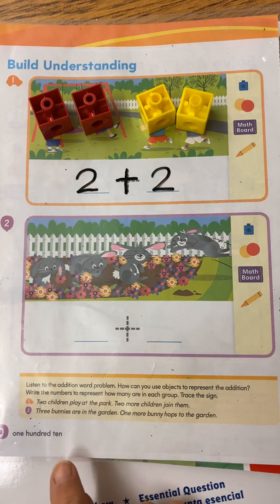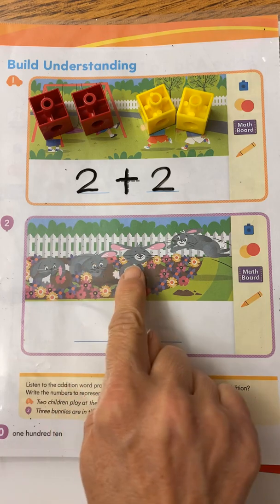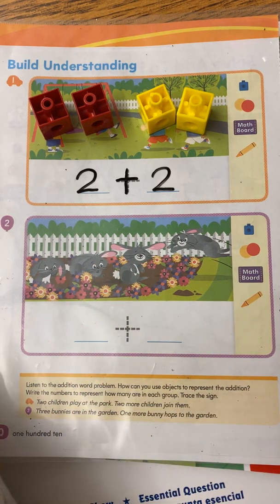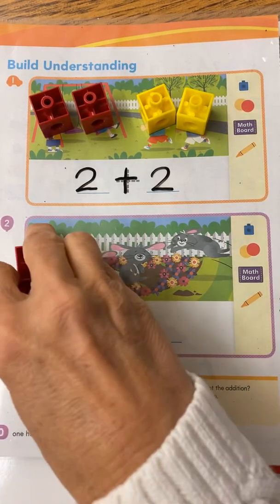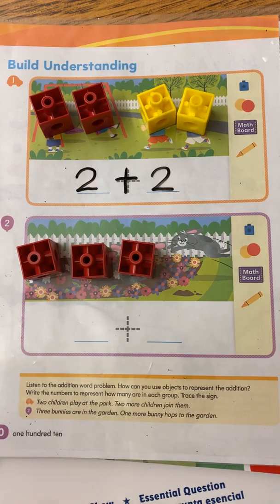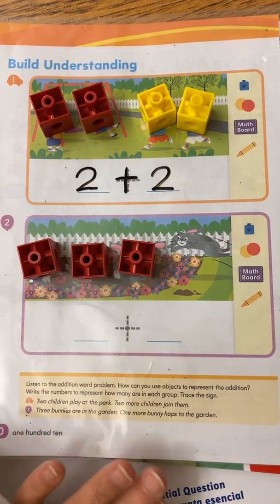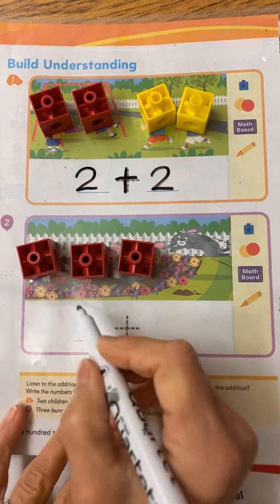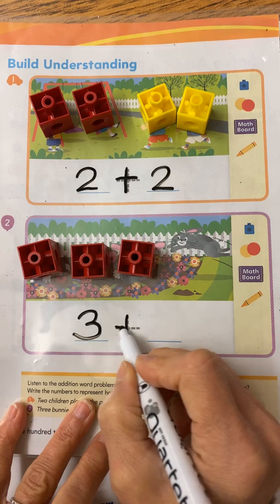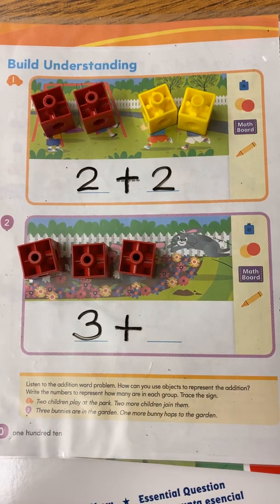We have 3 bunnies in the garden. They were hard to see, they're kind of camouflaged. So let's go ahead and put 3 bunnies in the garden. What do you think we should do now? We have to write that number 3. Very good. So let's write a 3. Trace your plus sign. 3 plus. How many are coming to join in?